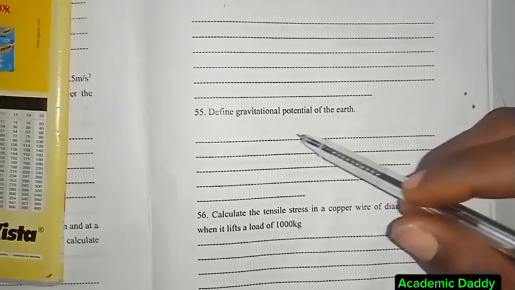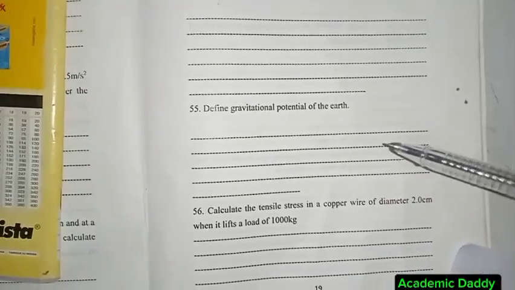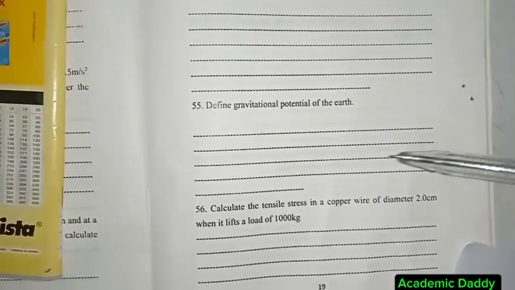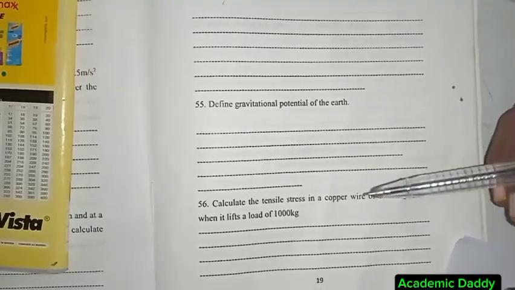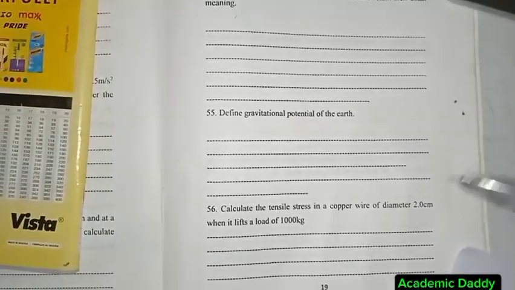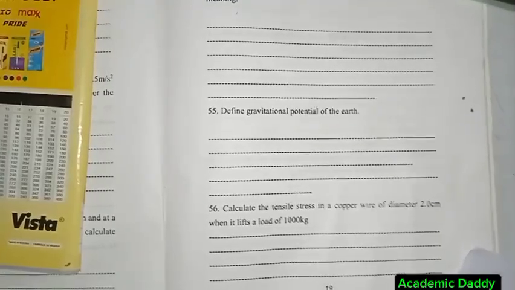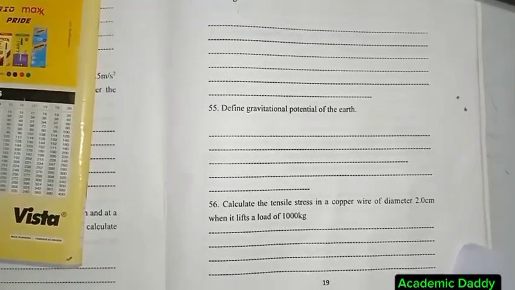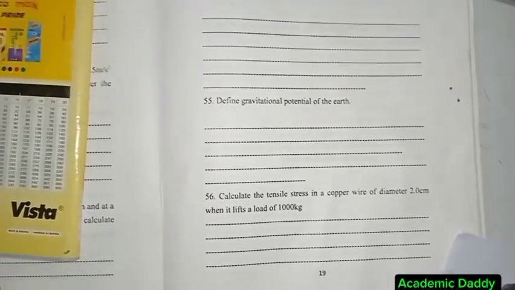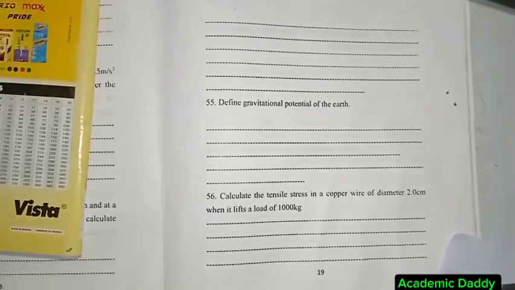But when you hear gravitational potential, think of it as its value at different positions under the Earth's surface. So we normally check it in three places. When it is at the Earth's center, that is a distance from the center. When it's at the Earth's surface, and then we check the strengths.